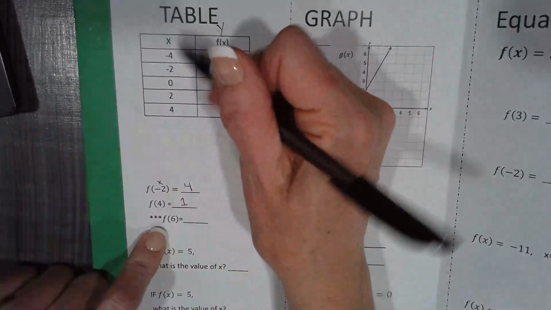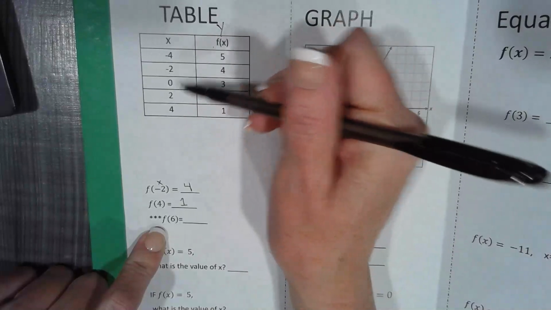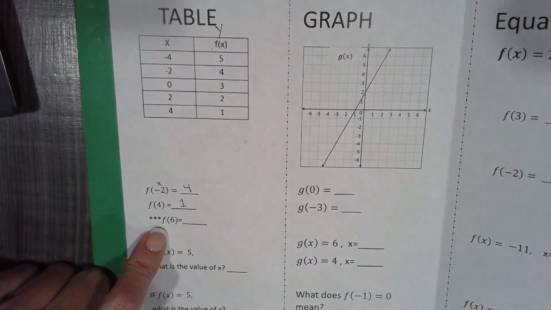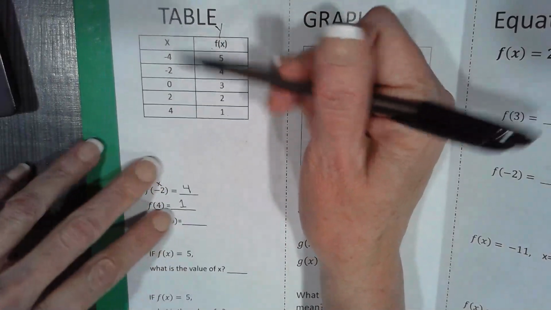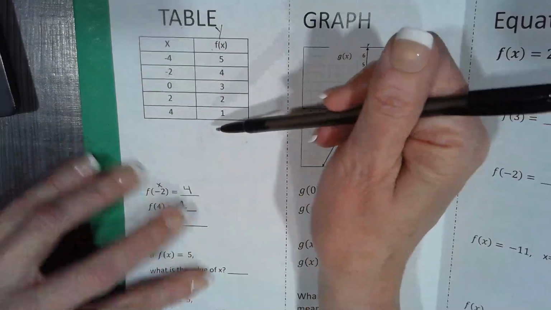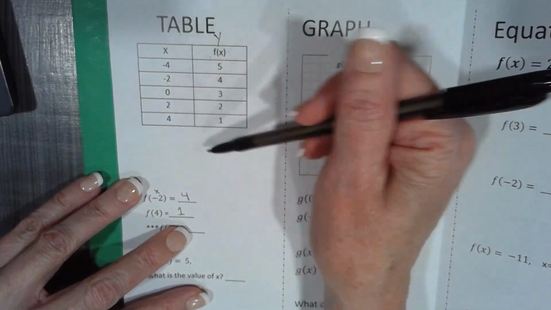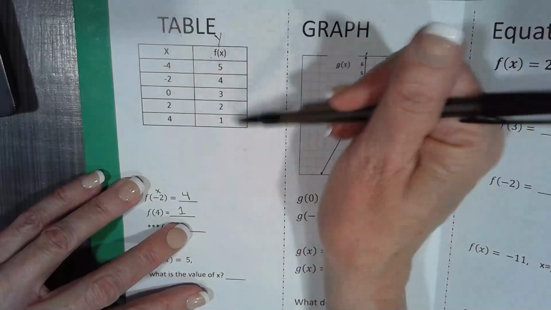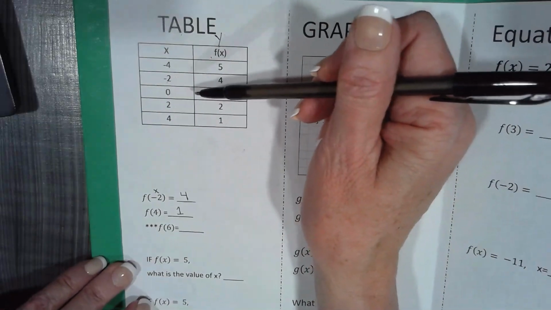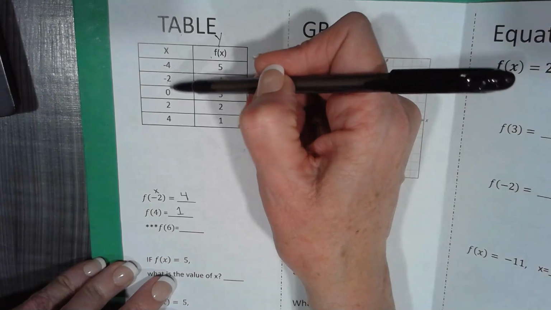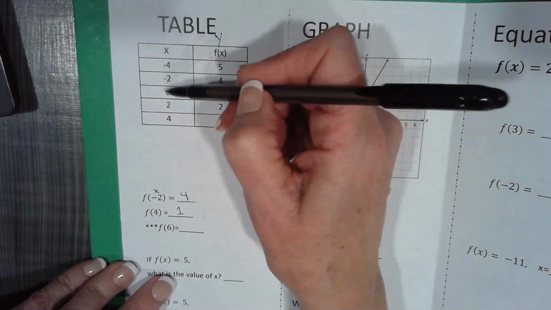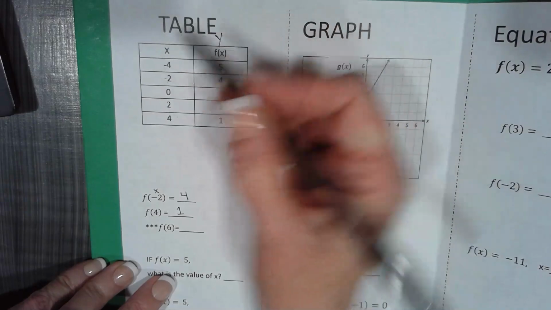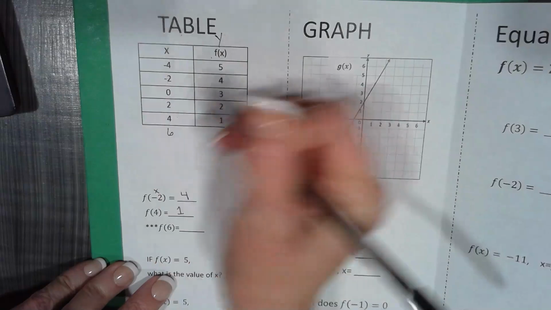Well, you may look up here and say, well, Miss Batchy, we can't do that because f of 6 isn't on there. Remember that with functions, they go on beyond this table. We can only put a few values from the table. We can't fit an infinite amount, but these go on. We just need to look at the pattern. Notice this goes up by 2's. The x's go up by 2's in this particular table. So 0, 2, 4, the next one would be a 6.